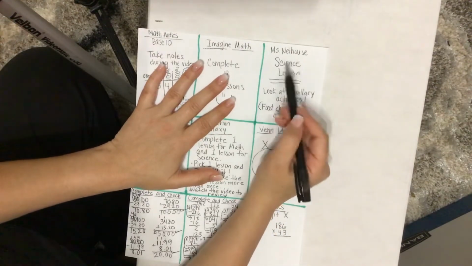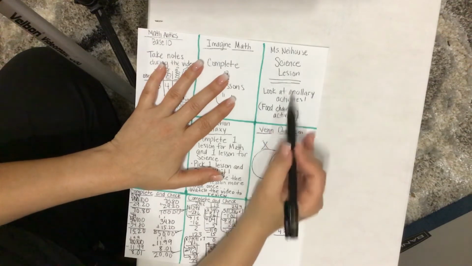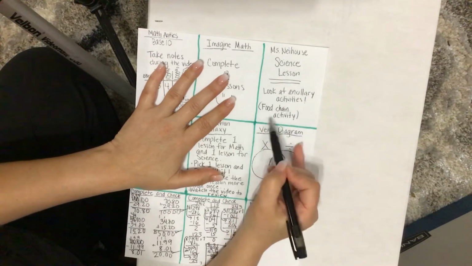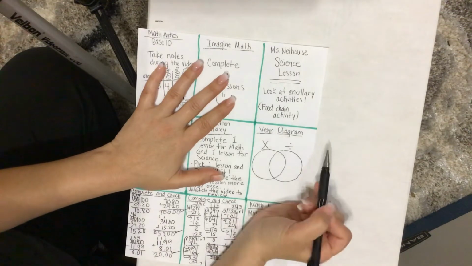This square up here, complete a science lesson from Ms. Niehaus. So you look at the ancillary activity, whatever's on there, you complete that. Post a picture. This choice board was the food chain activity.